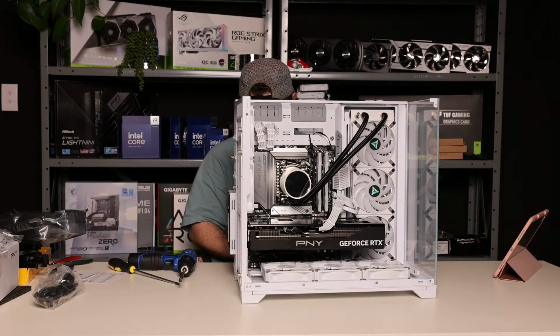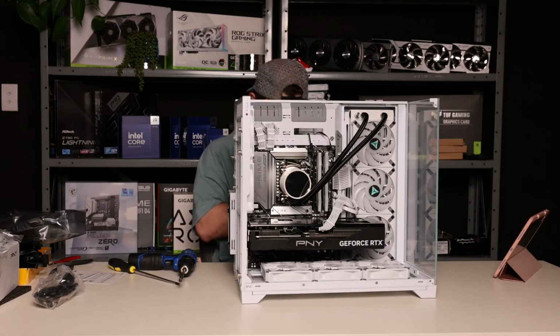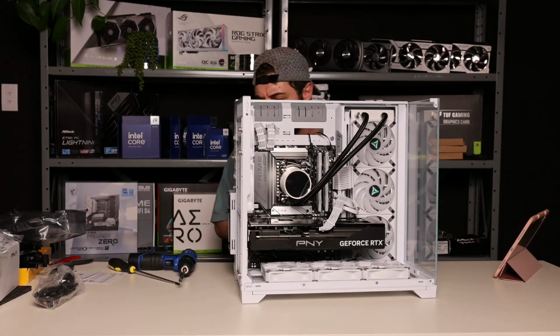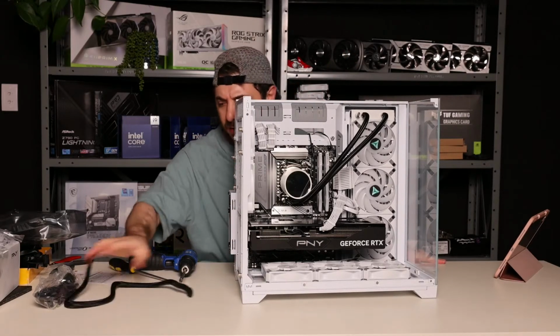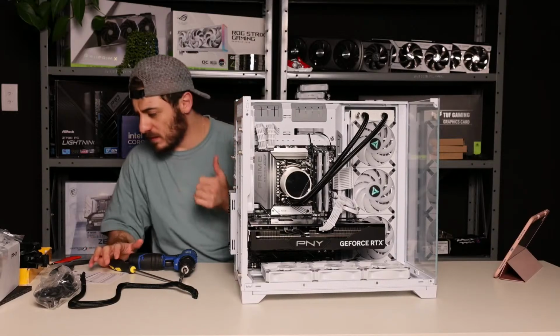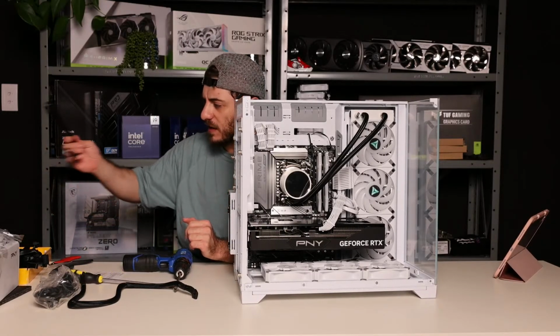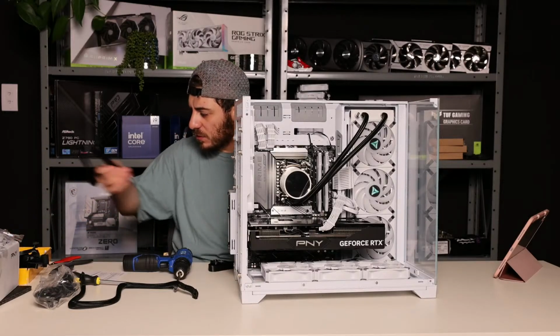Let me actually take this now. I'm going to take off the ATX 3.0, right, 12+4 power connector there, because the splitter we're using to the cable extension, the white cable extension, actually needs these VGA connectors, so that's what we're going to go with instead.